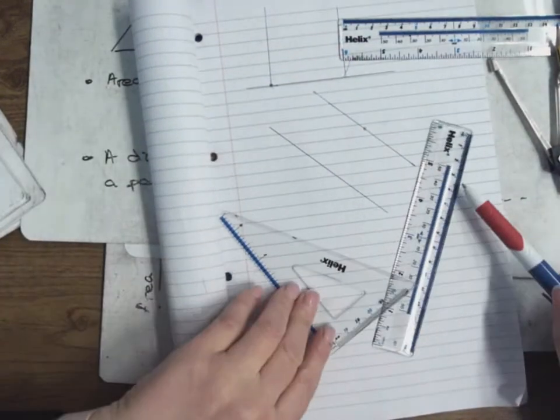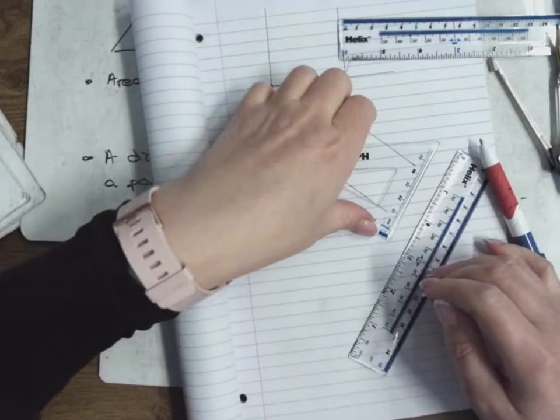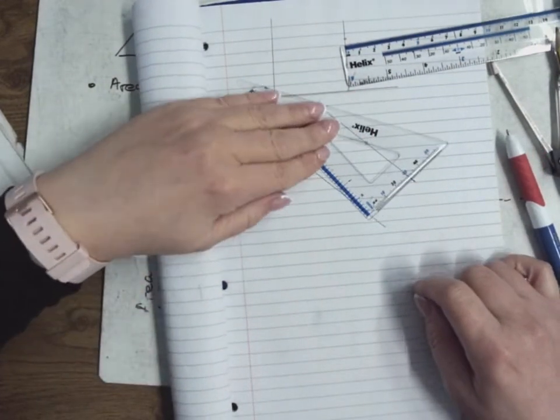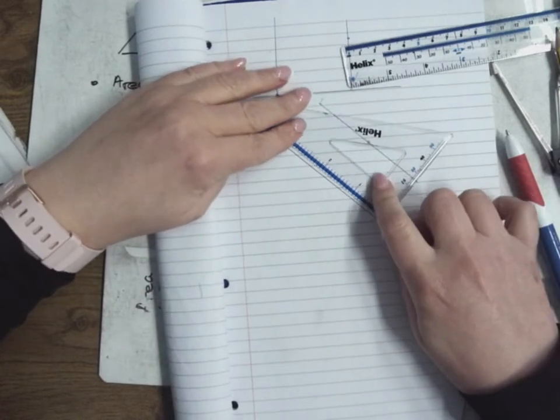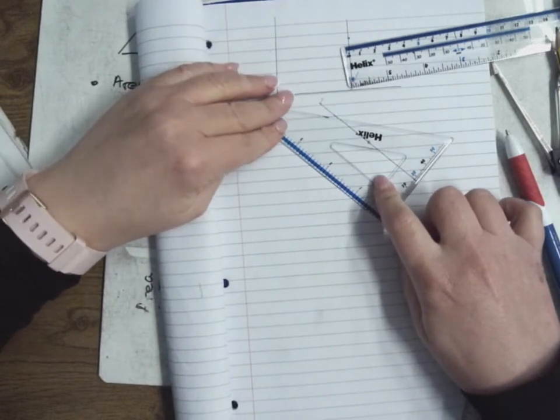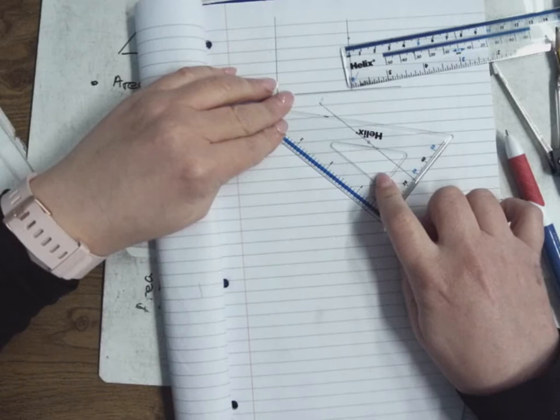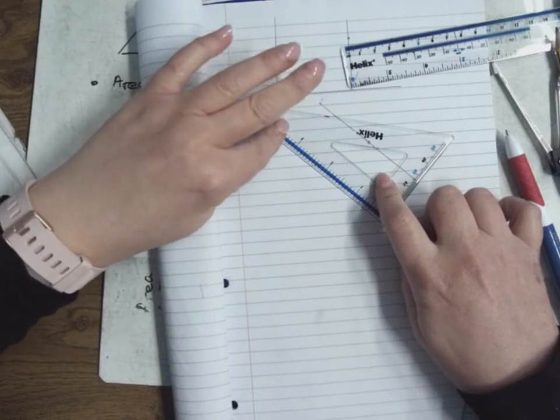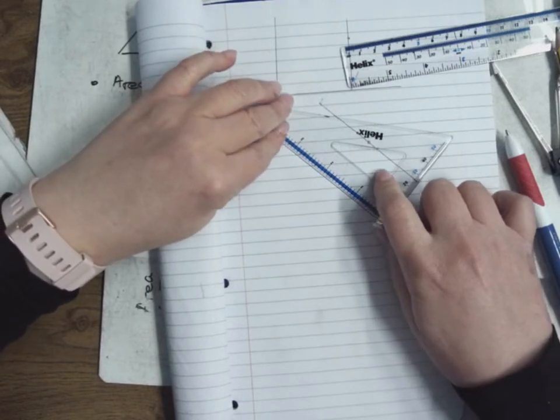Is that okay? So I'll go through that again. You get your set square, line it up with the original line. The original line can be any length. We're not measuring length here, we're just drawing a parallel line.